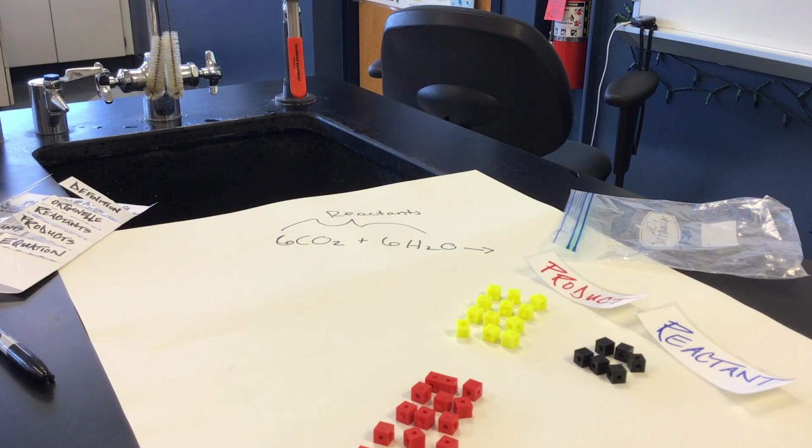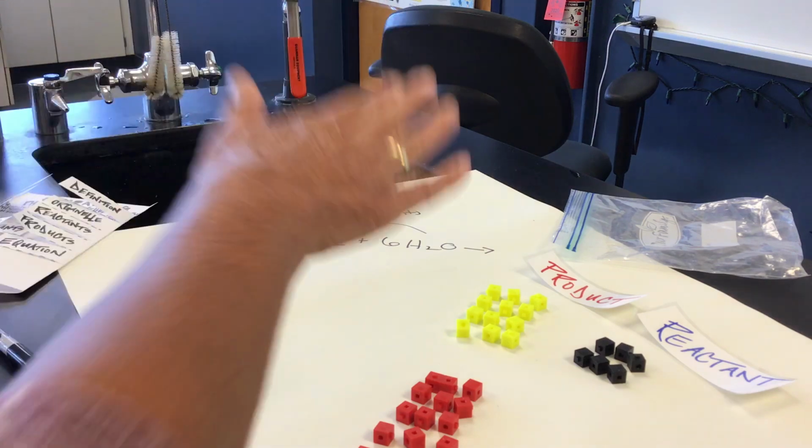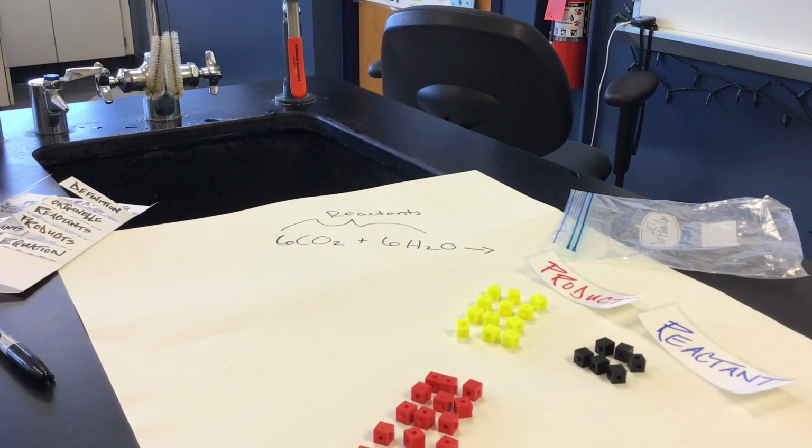So I'm going to give you some time to figure out how many atoms of each element are in the reactants of photosynthesis, and then you're going to want to look at the blocks that we've separated out and determine which would represent the carbon, which would represent the oxygen, and which would represent the hydrogen based on the number of blocks that we have in the bag. I'm going to pause the video and give you time to complete that.